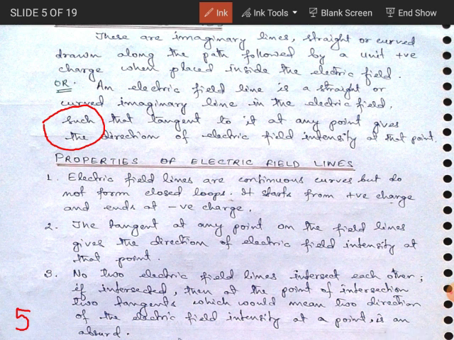That means it is absurd, because if they intersected, we have assumed here that intersection will not be possible. So suppose I draw the field lines intersecting like this. At this point of intersection we can draw two tangents like this, and these two tangents will represent what?